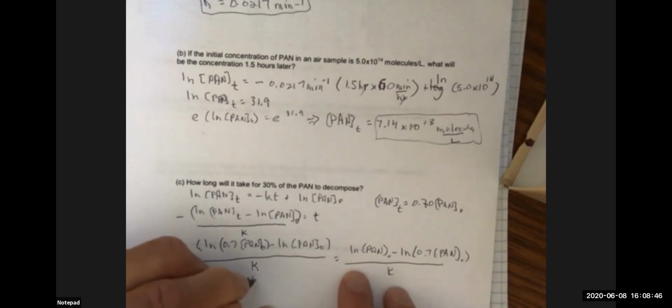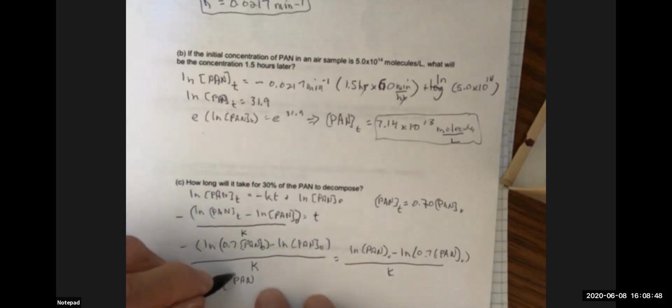So this is the natural log of PAN 0 divided by 0.7 PAN 0, that whole thing divided by k.